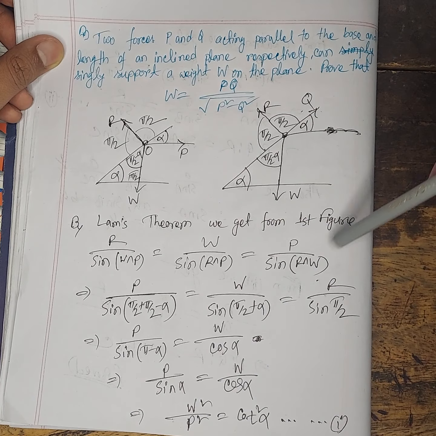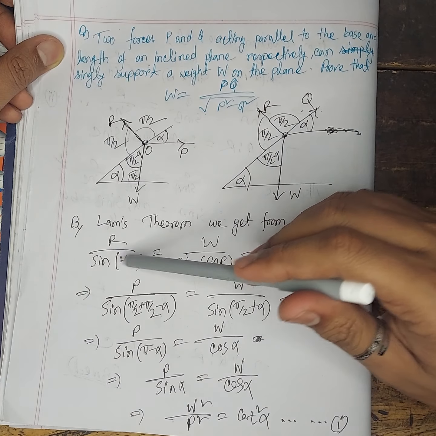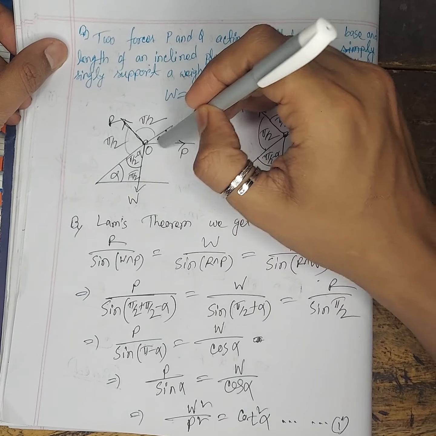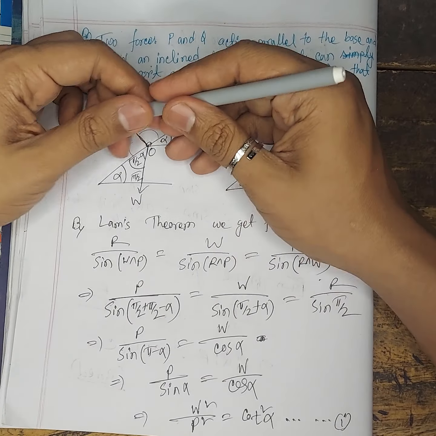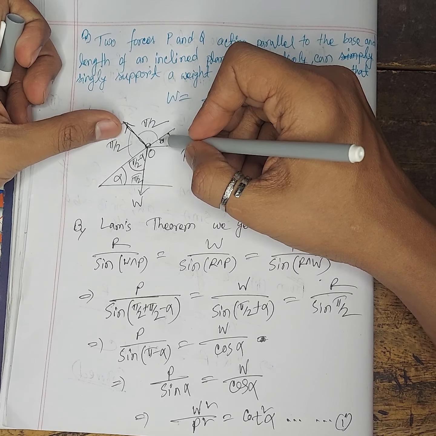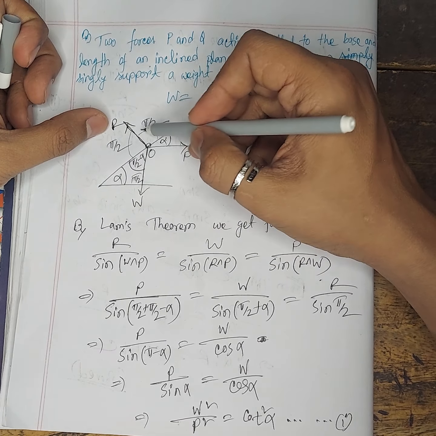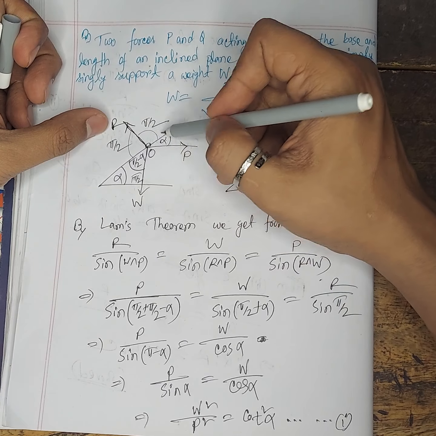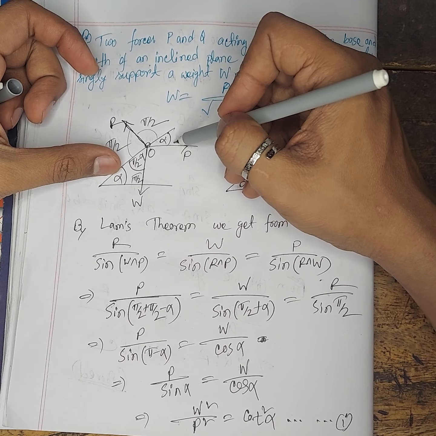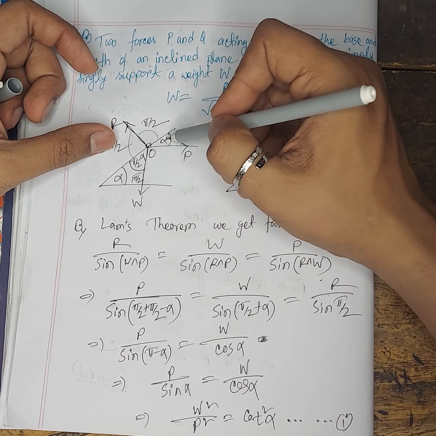For the first case, by applying Lami's law, we get R by sin, W by sin, and P. Here we have to notice that the angle between these two is pi by 2, that means 90 degrees, this is also 90 degrees, and here this is alpha because these are similar angles.